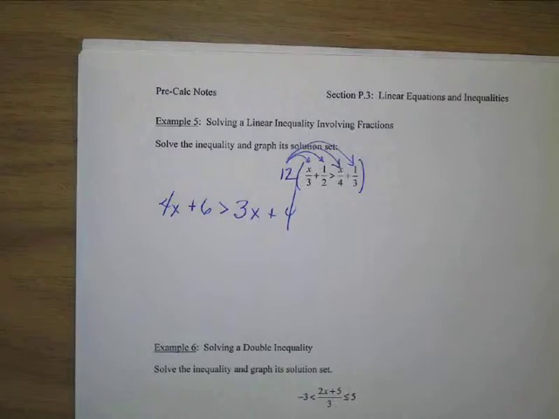Remind me when I'm done with this to start you on question 27. Okay.